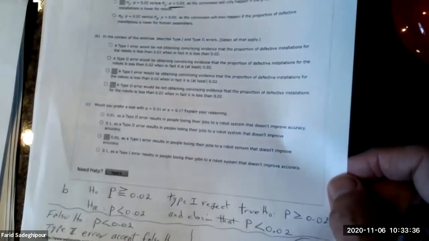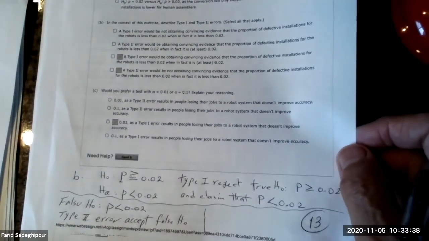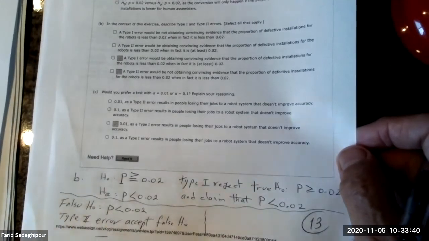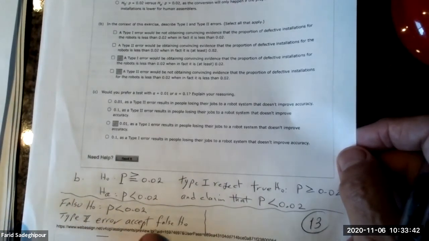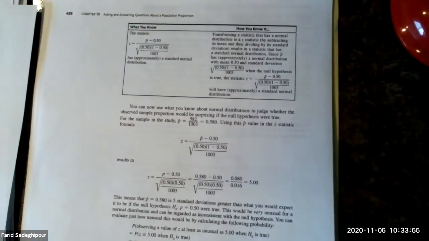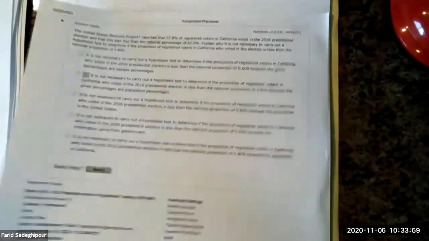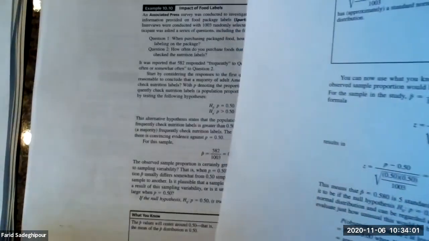This is another example for type 1 and type 2. See, type 2 error, accept false H0. And for the last section, I'll put a complete example. If you understand the example, okay, I'm sorry if I turn the pages very quickly.